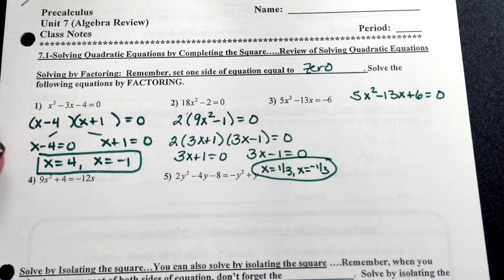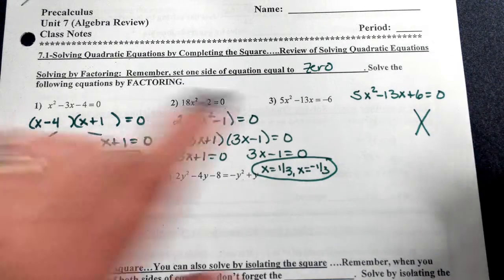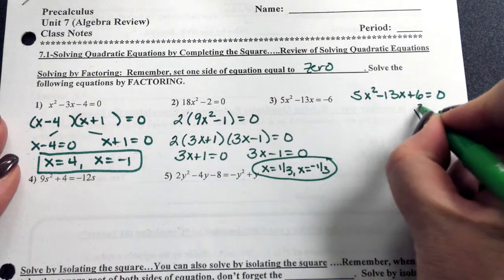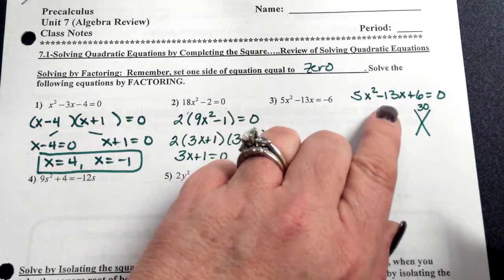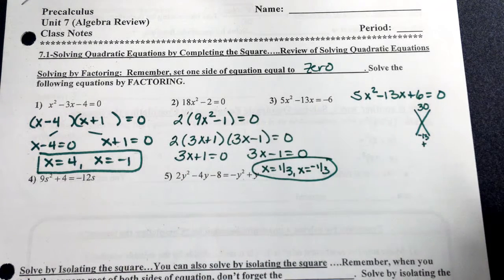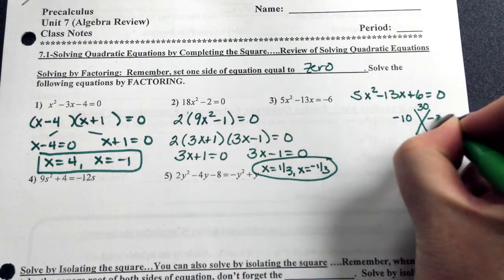So now, remember, this is where a lot of you make mistakes. Remember, you want to multiply 5 times 6 together, which gives you 30, and you want to find the factors that when added together will give me negative 13. So what numbers multiplied together will give you 30, but when I add them together will give me negative 13? Negative 10 and negative 3.